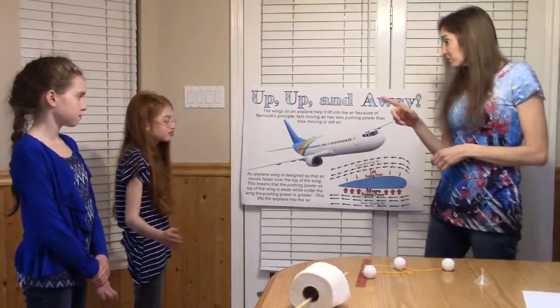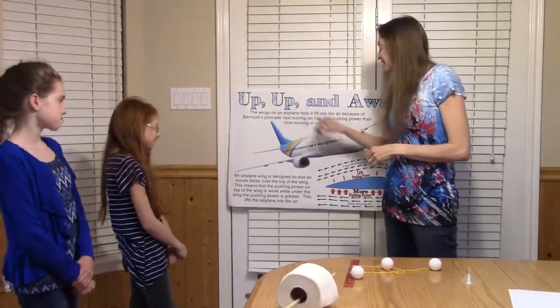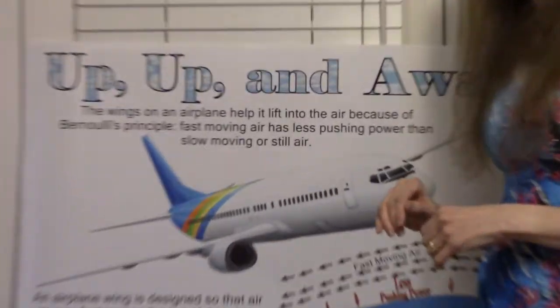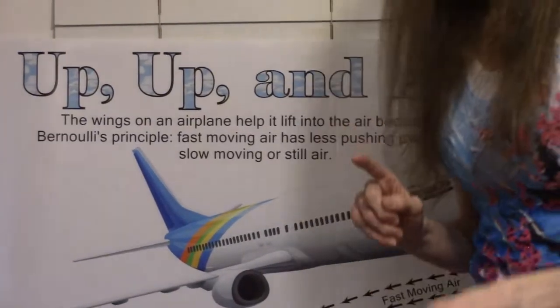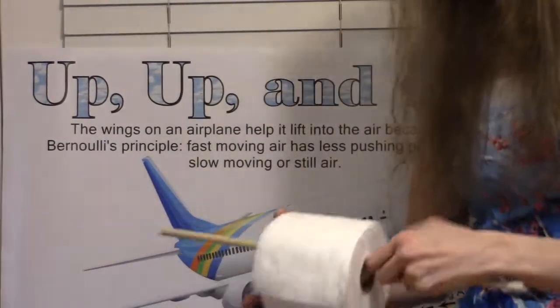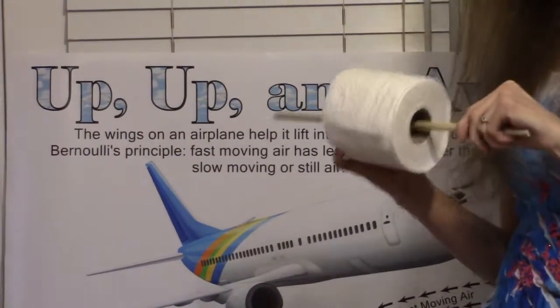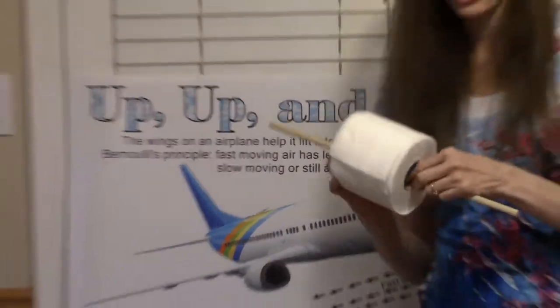Okay, I'm going to explain it one more time and explain how this makes the flight of an airplane possible. And you want to pay attention because I have a quiz at the end of this discussion that involves this roll of toilet paper and a leaf blower. Okay, so you're going to want to pay attention.